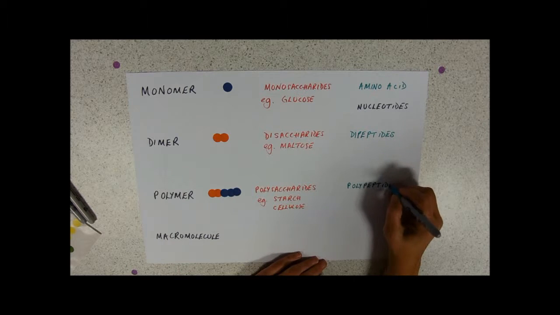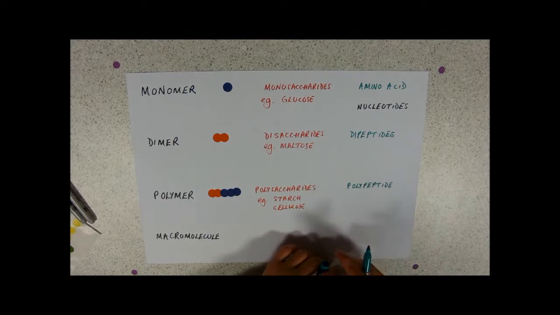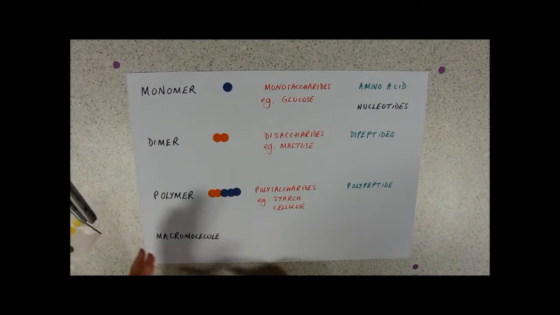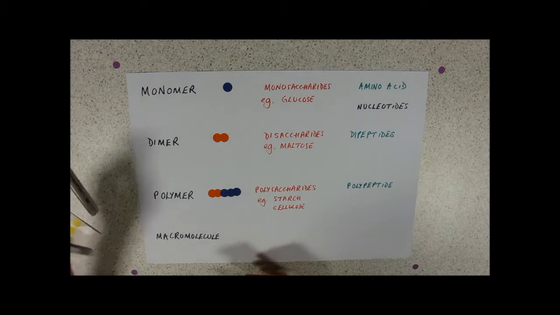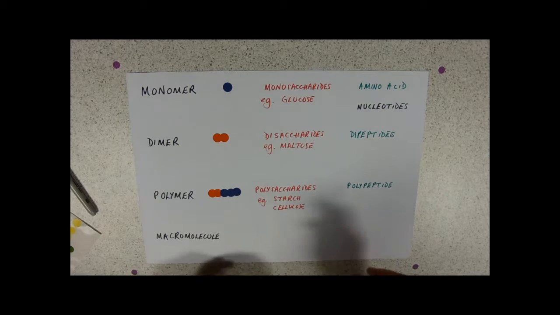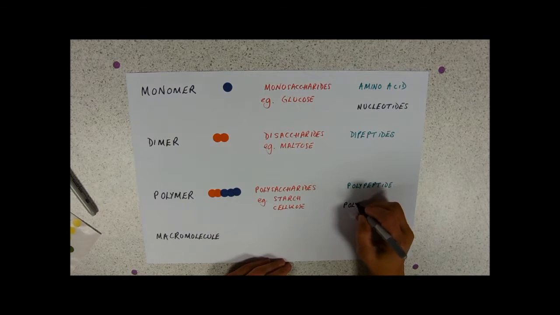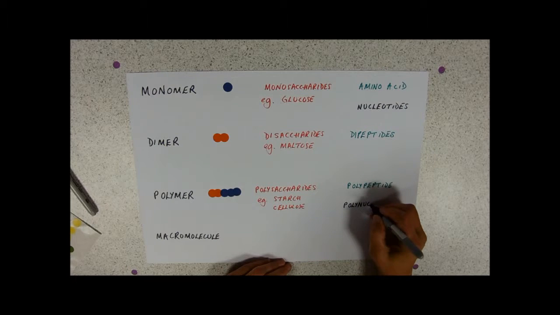In terms of proteins, when you join a lot of amino acids together, you get a polypeptide. When it folds up to form a shape for its function, it's then called a protein. So just a big chain of amino acids is called a polypeptide. And again, this won't be a big surprise. In the nucleic acids, there are polynucleotides.